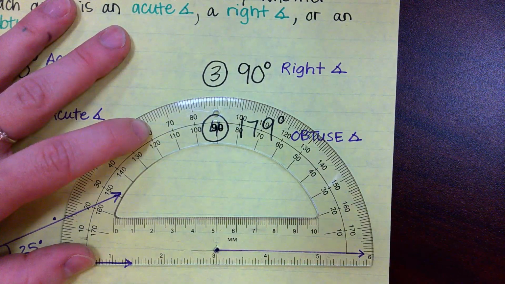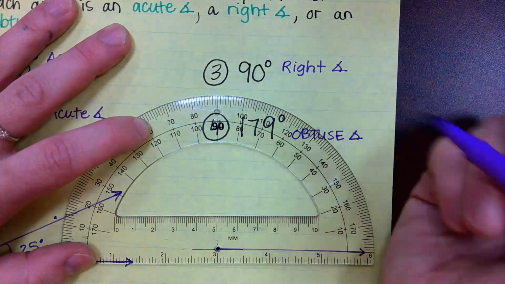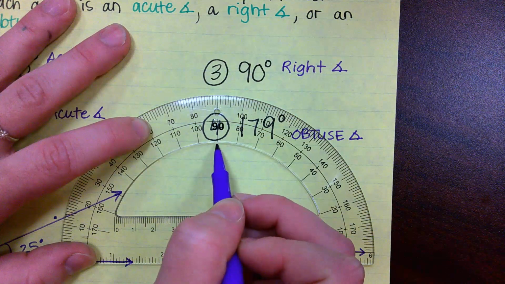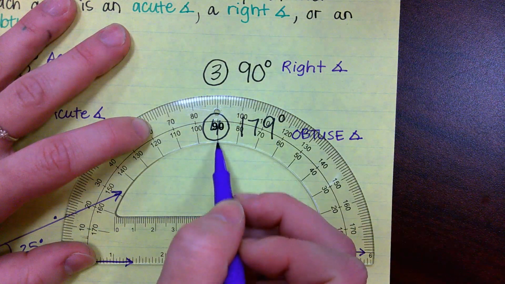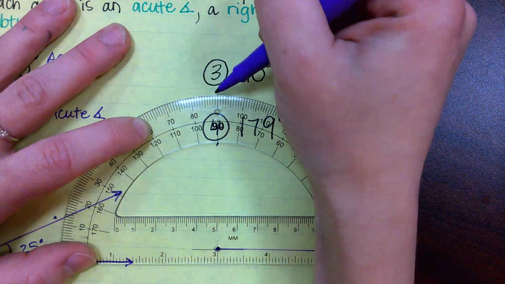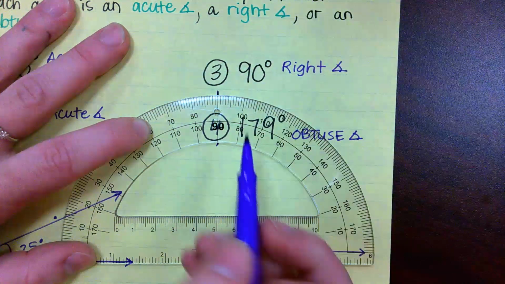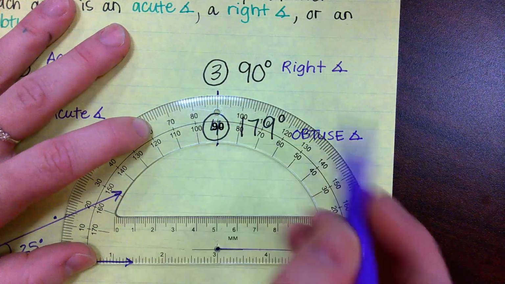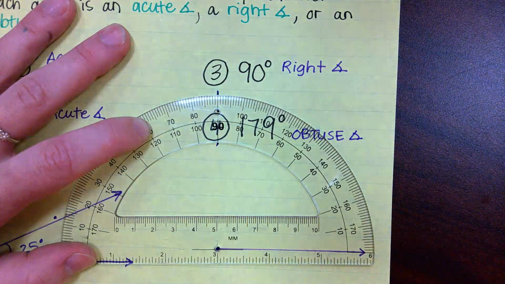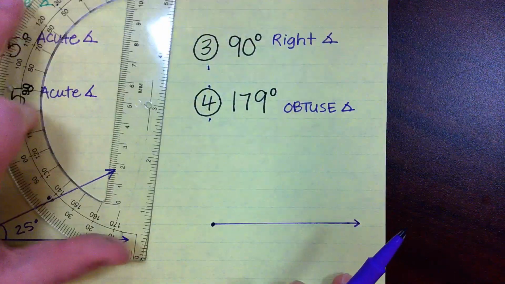So you've got 3 options for marking your 90. You could mark it right here where the line is touching the bottom. You could mark it on top right here. Or they actually gave you a little hole in the middle where you can make a dot on 90. And we're just going to connect the dots.